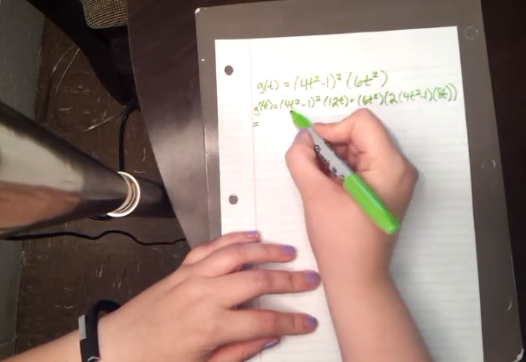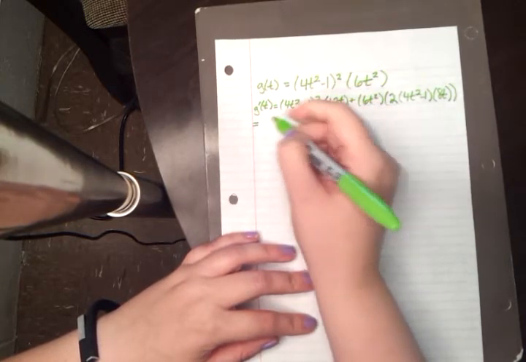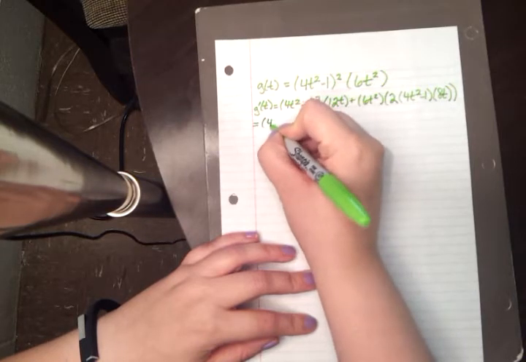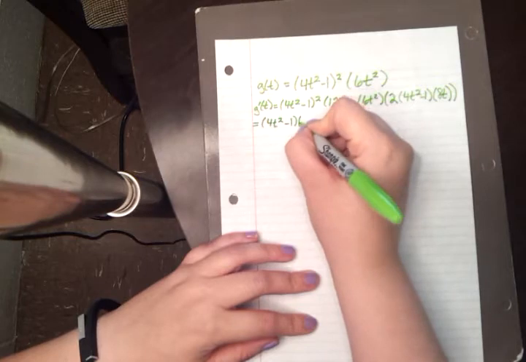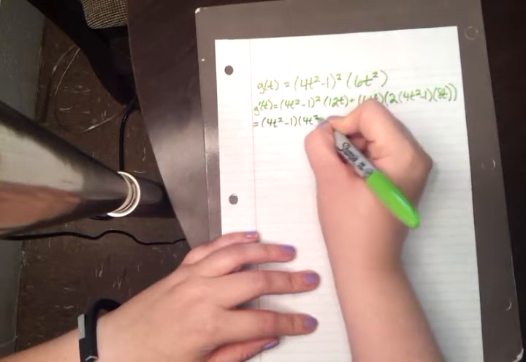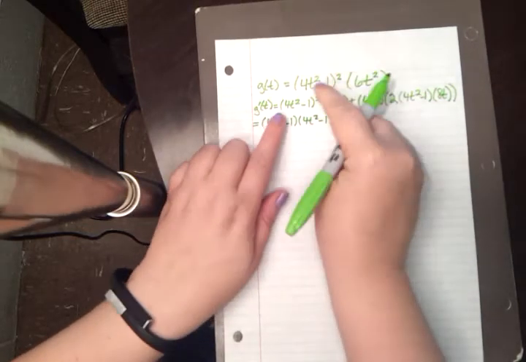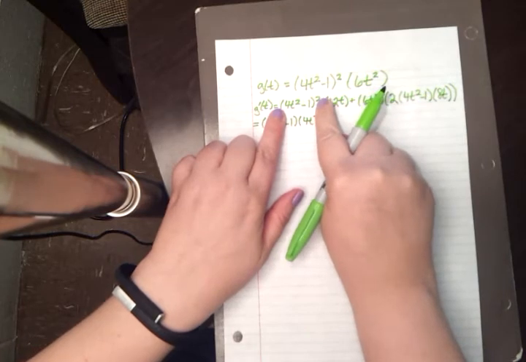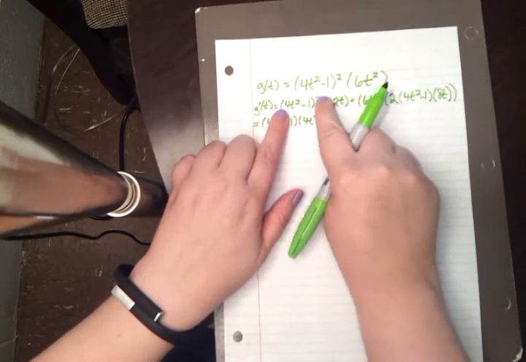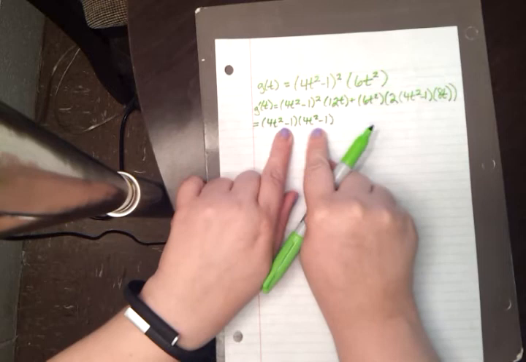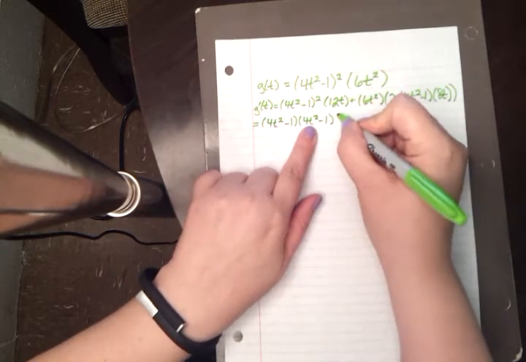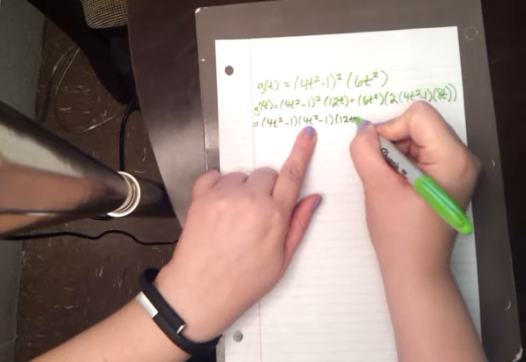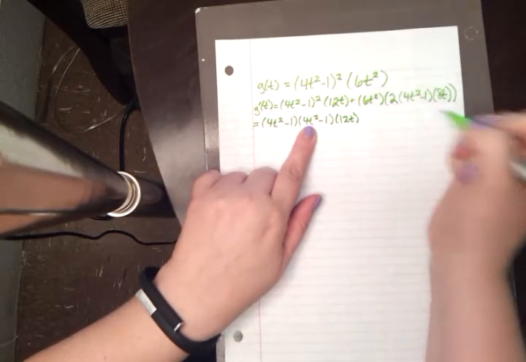Okay, so we've got this 4t squared minus 1 squared. We're going to have to FOIL that bad boy. So 4t squared minus 1 times 4t squared minus 1. And all I did was take this 4t squared minus 1 squared, and just expanded it so that I'll be able to FOIL it in the next step. I'll just go ahead and copy down the 12t. That doesn't really need any simplifying right now.